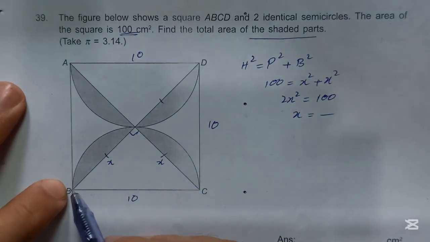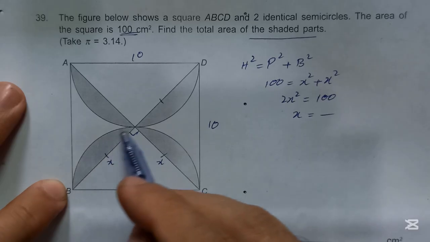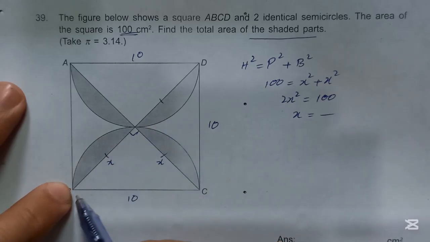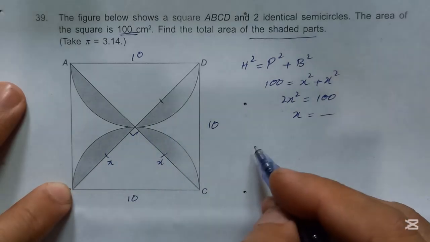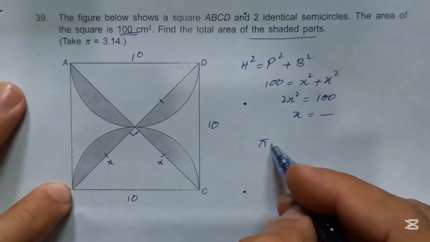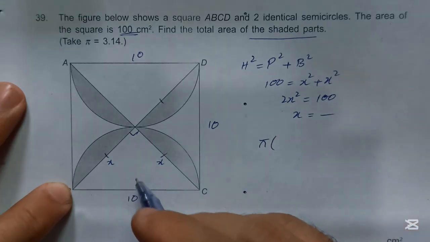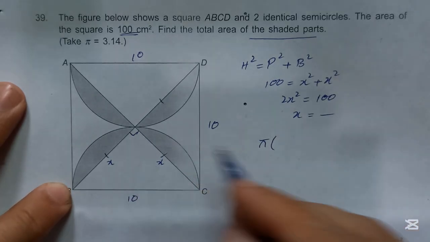Okay, now the shaded part is required. So we are going into this portion. This is a semicircle, pi r square over 2. The radius will definitely be x.